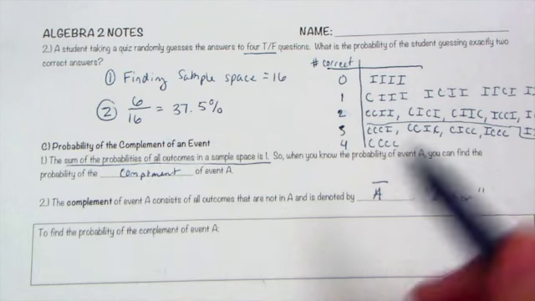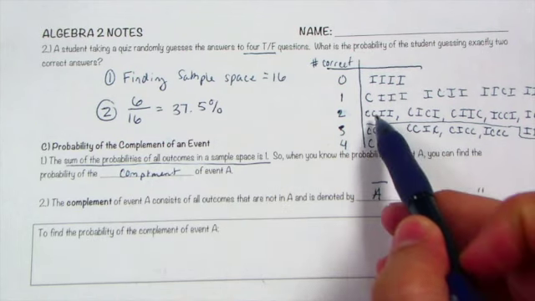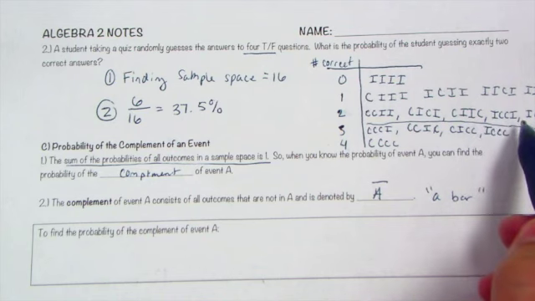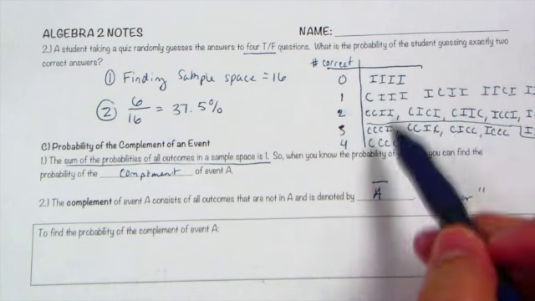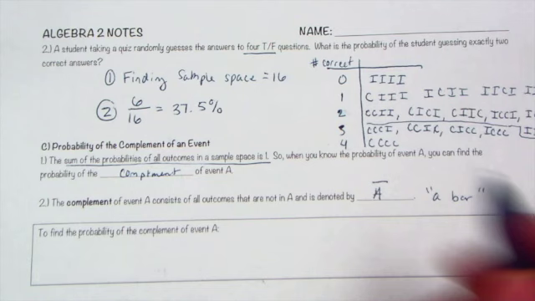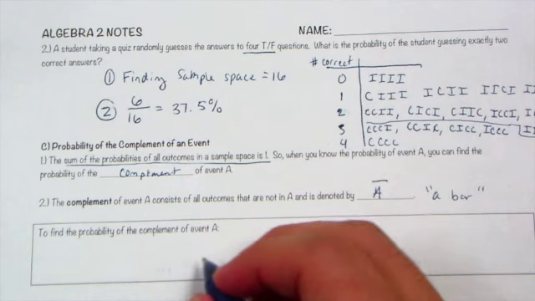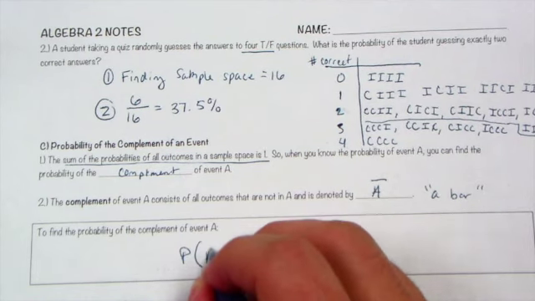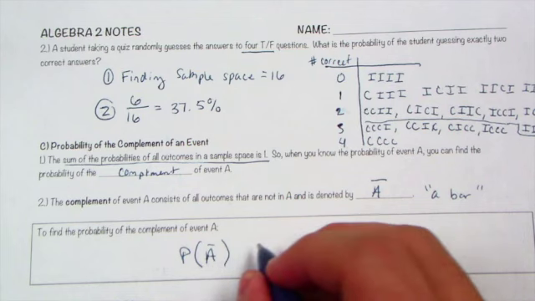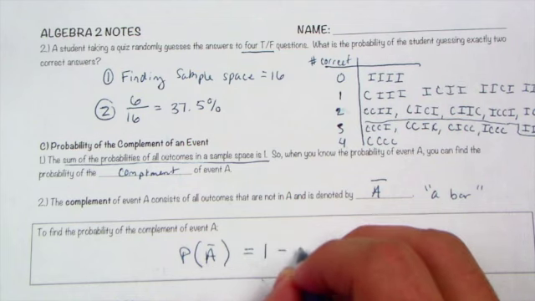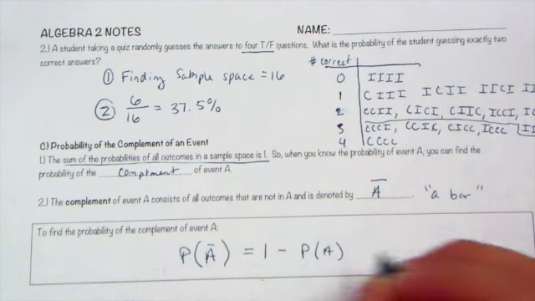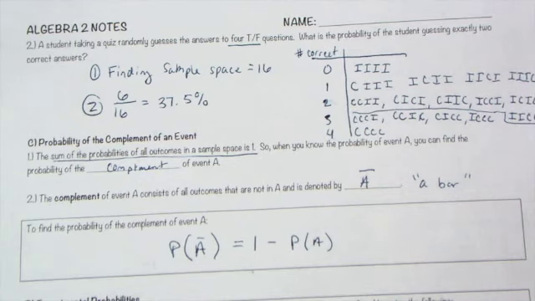So basically, there's a 37.5% chance that I get 2 correct, but a 62.5% chance that I don't get 2 correct. And so that's what a complement means. And we write that like this: P of A bar equals 1 minus the probability of the actual event. And you can think of it as 100% minus the percent probability of an event happening.